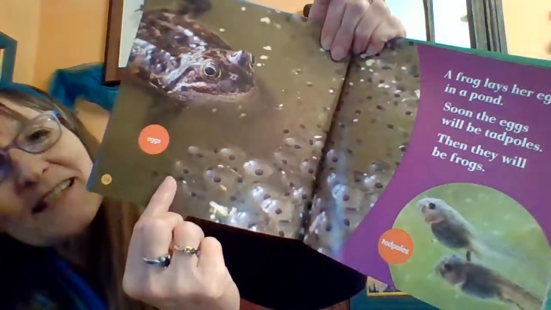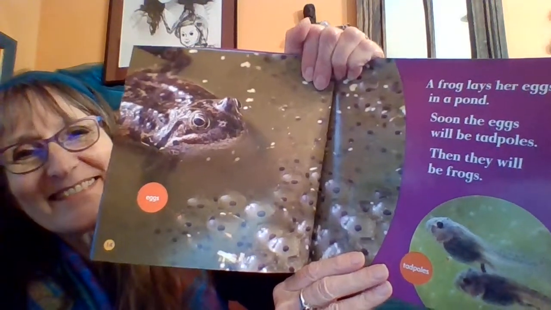Here we have two labels, eggs and tadpoles. A frog lays her eggs in a pond. Soon the eggs will be tadpoles. Then they will be frogs.